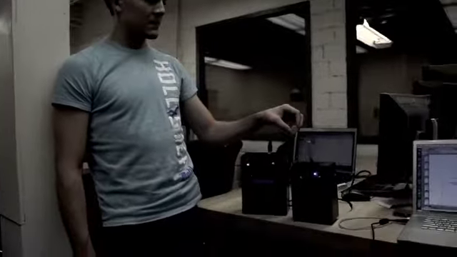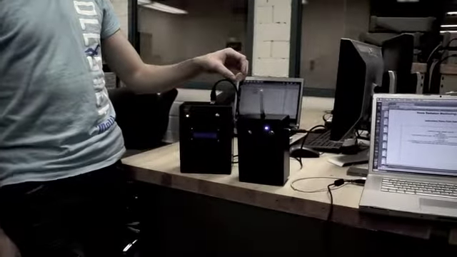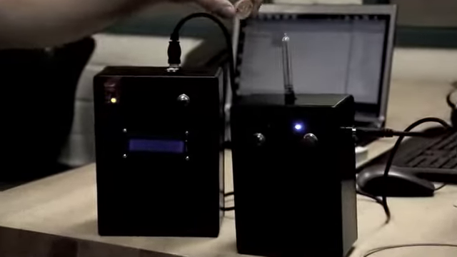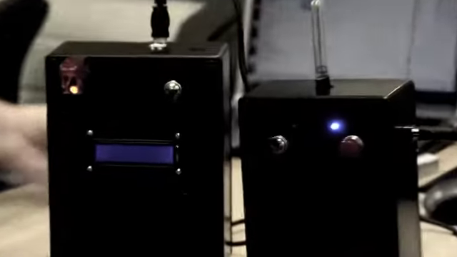Alright, we're detecting the reading from the Geiger counter now. The CPU will take the reading over 20 seconds and average it out over to a minute and display the number of counts it detects per minute.